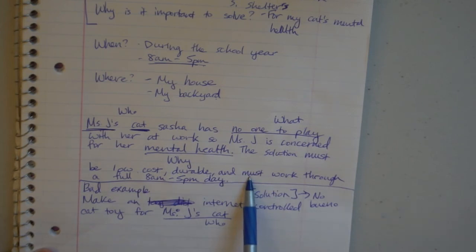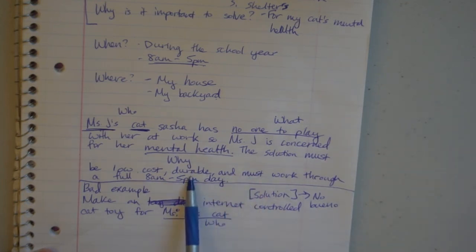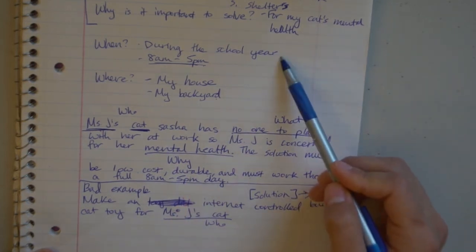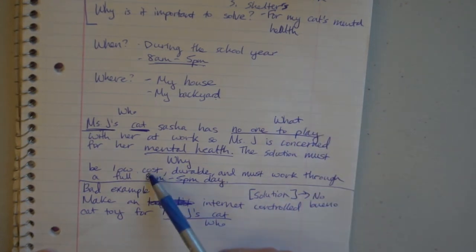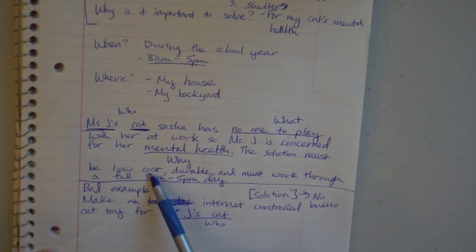So someone who says, oh, this has to be really durable because my cat is absolutely nuts, and I don't want to just come home and have this break because it needs to work through at least one entire school year or something like that. Or maybe they say, because I'm selling these, I want to sell them for under $10, and so it must be low cost.